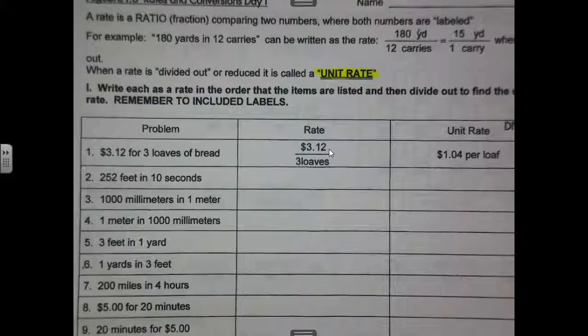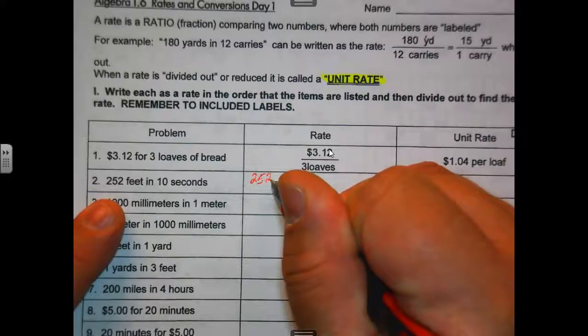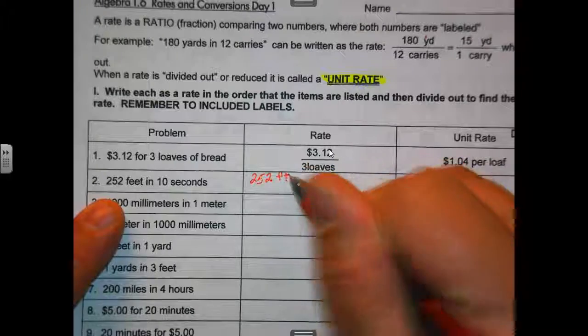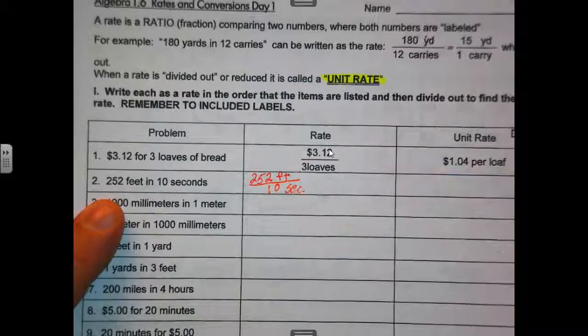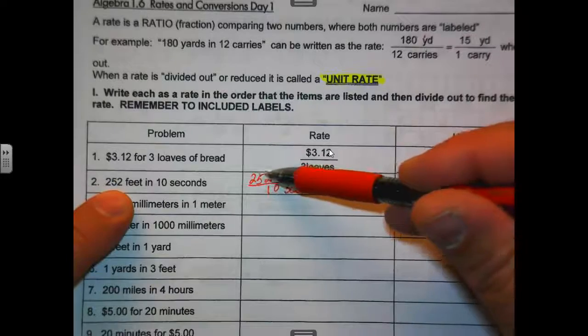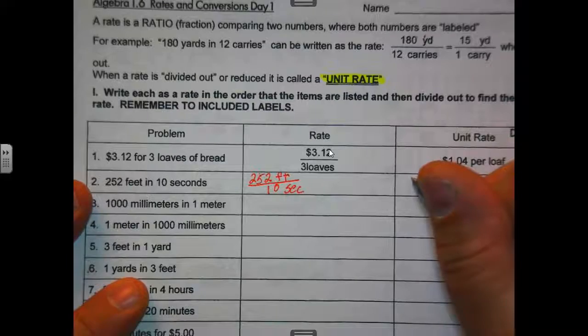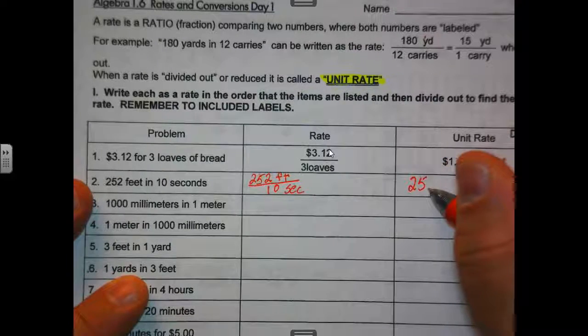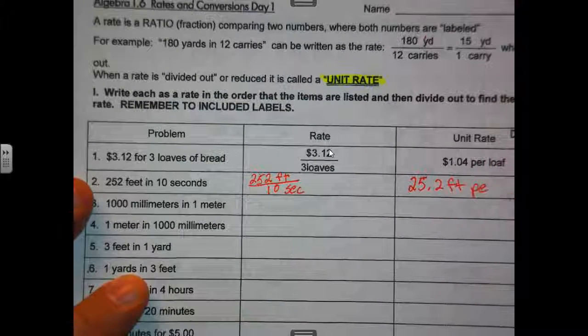It's so simple. It's the concept of that rate that we're trying to get. 252 feet in 10 seconds. So put that in the calculator. 252 divided by 10. What do I get? 25.2, good, feet per second.